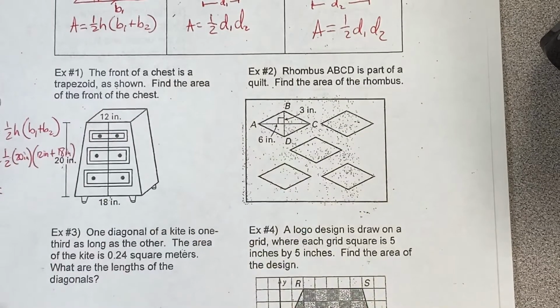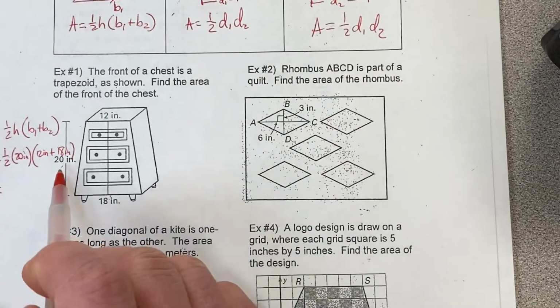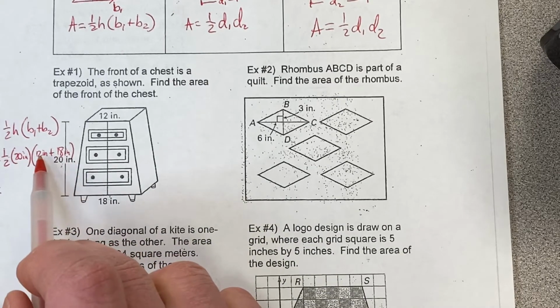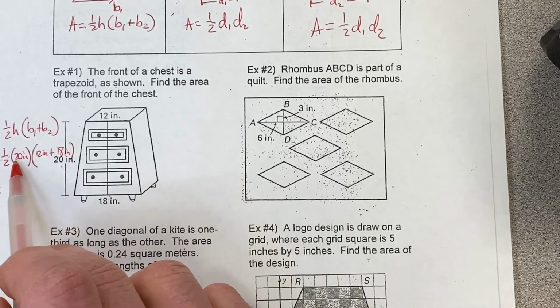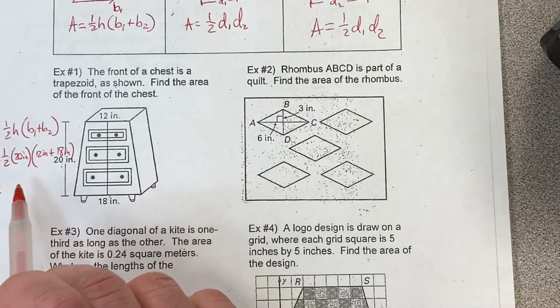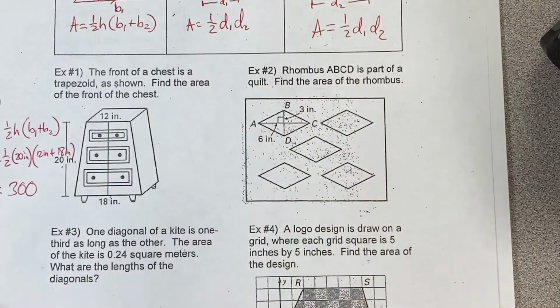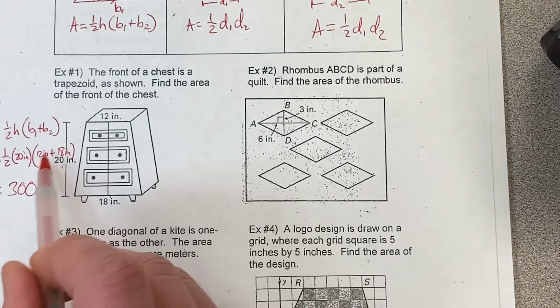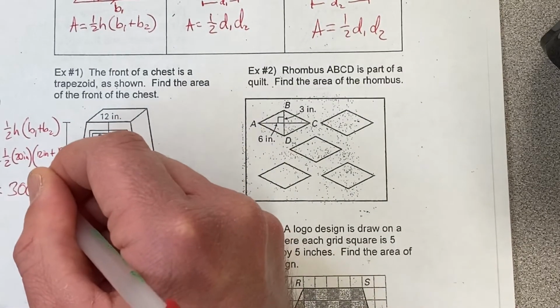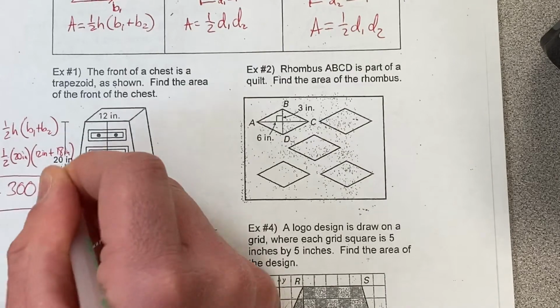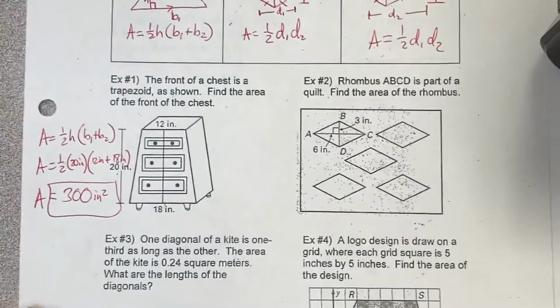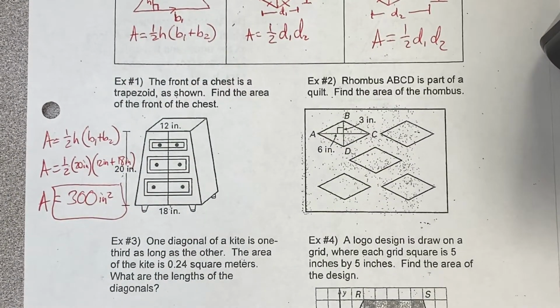And you can put this into your calculator directly. You could try to do it by hand. Oh, this is 30 inches. Half of 20 is 10. 10 times 30, looks like we're at 300. And what's our units going to be here? Well, you're going to end up with inch, multiplying together makes inch squared. Oh, sorry, I got a little off the page there.